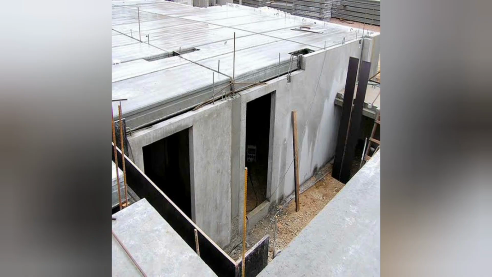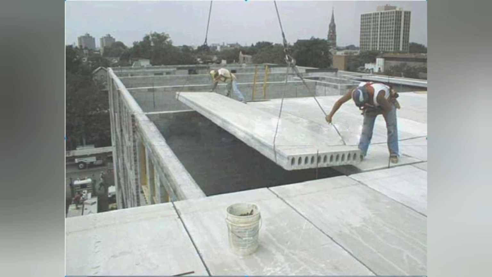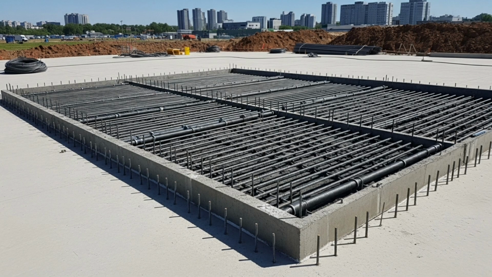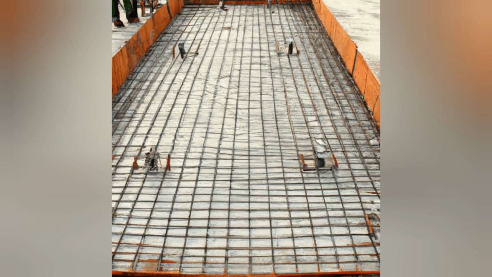The advantages are huge: incredible speed of construction, excellent quality control, and an immediate working platform as they don't require shoring. The voids reduce the self-weight significantly and also provide a convenient conduit for electrical and plumbing services. The main disadvantages are the need for careful coordination of connections and the reliance on cranes.